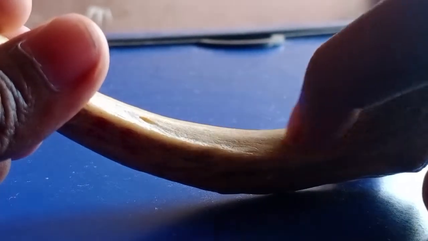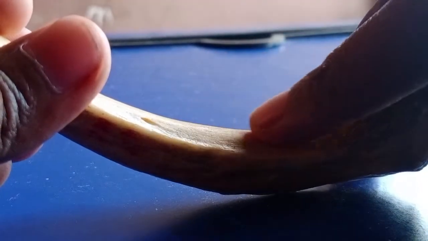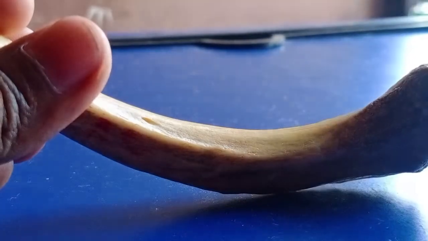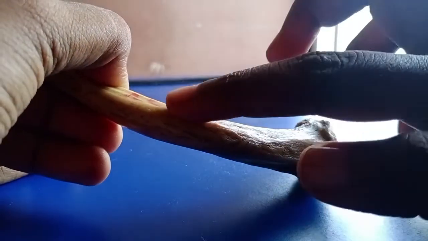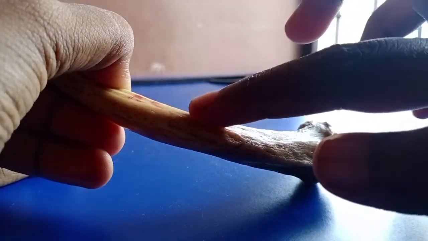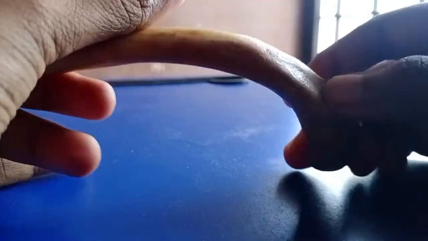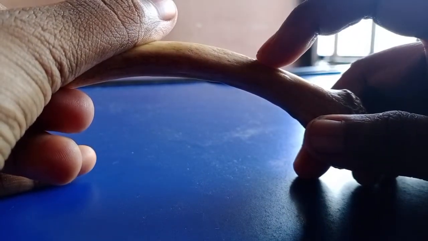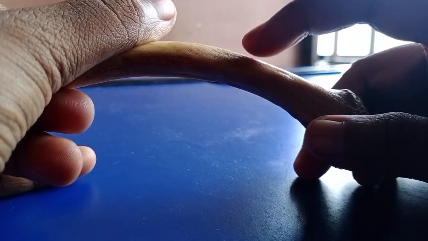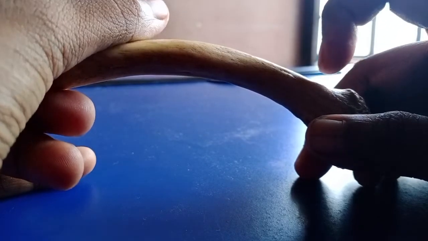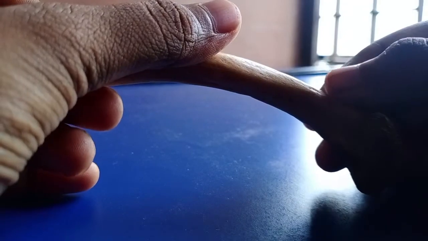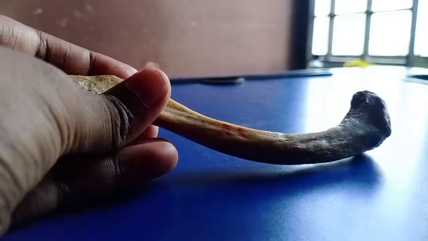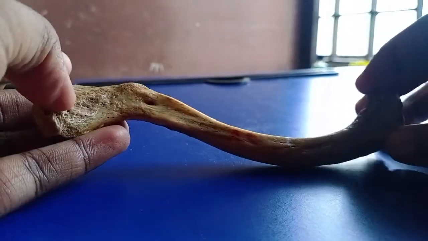The origin of the sternohyoid muscle extends on the surface medially. On the superior surface, the sternocleidomastoid muscle originates. And last is the inferior surface. On the inferior surface, the costoclavicular ligament is attached, and the subclavian groove is on the lateral side. This is all about the clavicle bone.